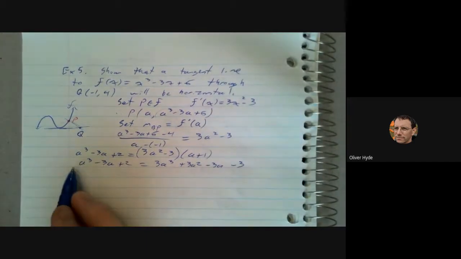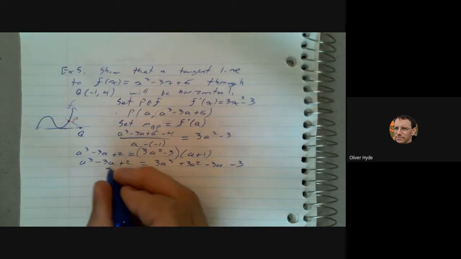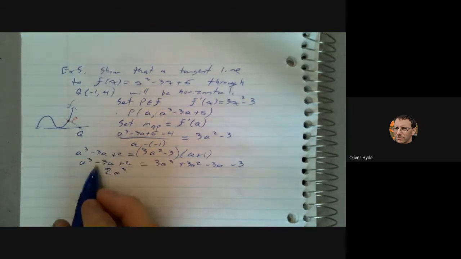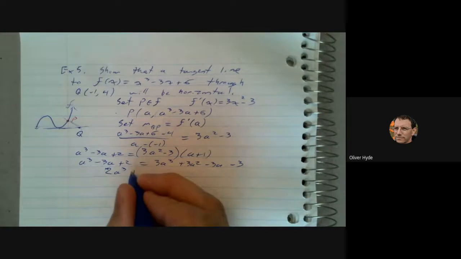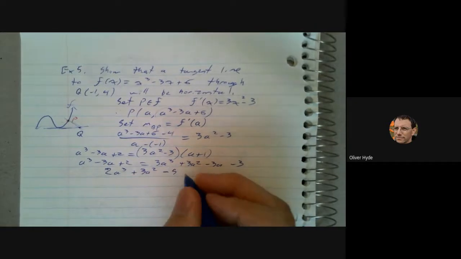And I think I'm going to subtract all of these terms from that side, leaving me with 2a cubed plus 3a squared minus 5 equals 0. Okay. Now I actually have to solve a cubic.